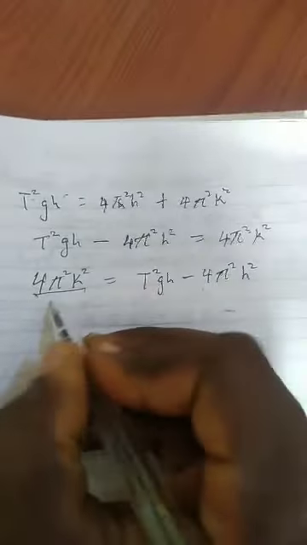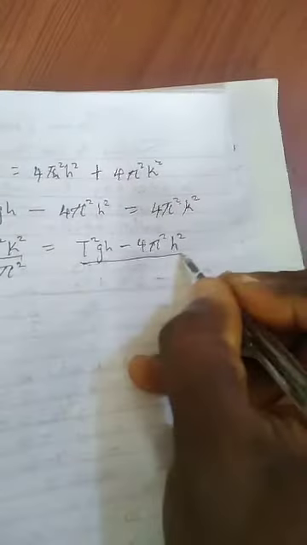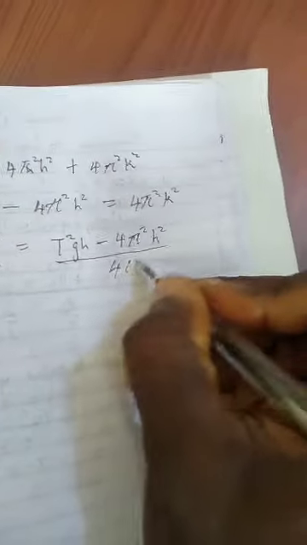Okay, so when we rearrange it, this is what we have. Since we are looking for k, we want to make k subject of formula, so we simply divide both sides by 4 pi square. Okay, so 4 pi square cancels out here.